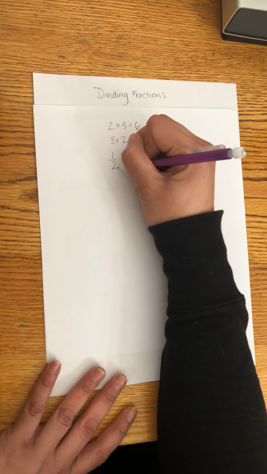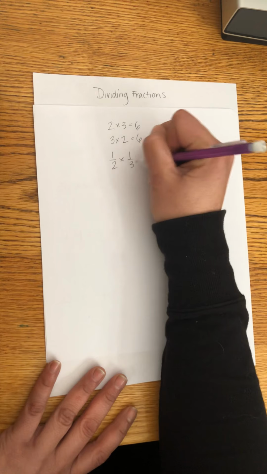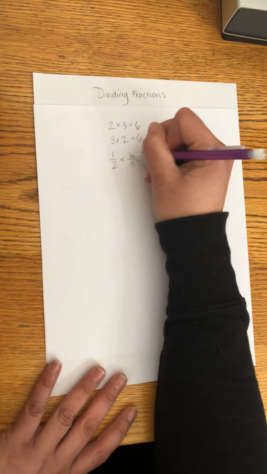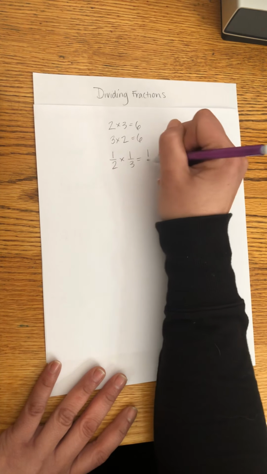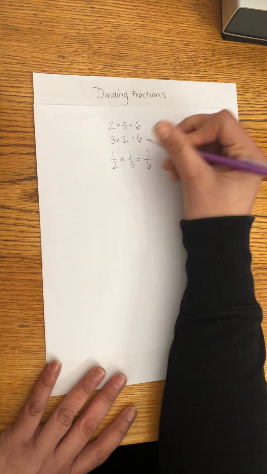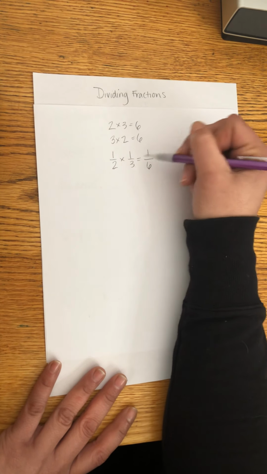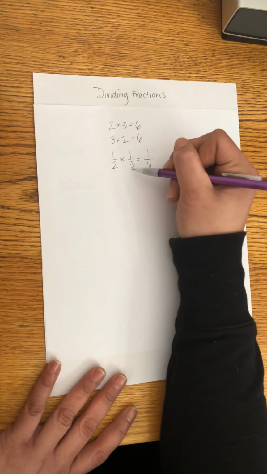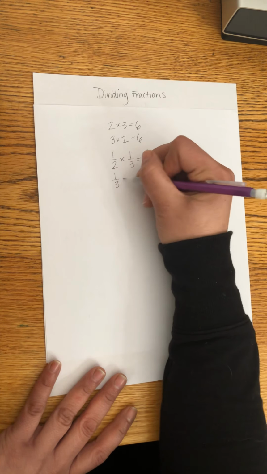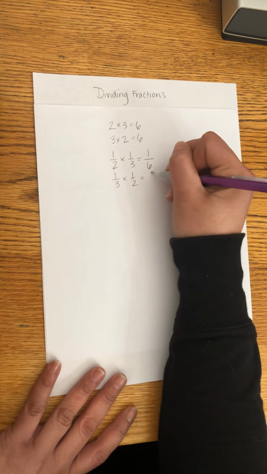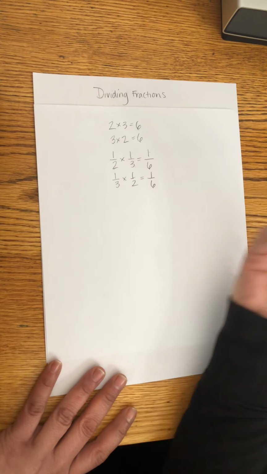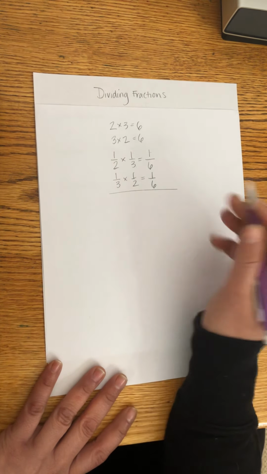So if I multiply 1/2 times 1/3, I multiply the numerators across, 1, and I multiply the denominators across, 6. So 1/2 times 1/3 equals 1/6. If I flip these factors around, 1/3 times 1/2, I still get 1/6, right? Well, with division, it's a little different.